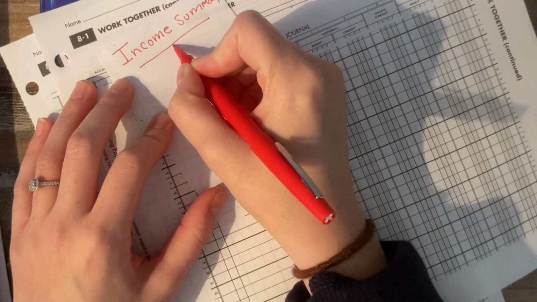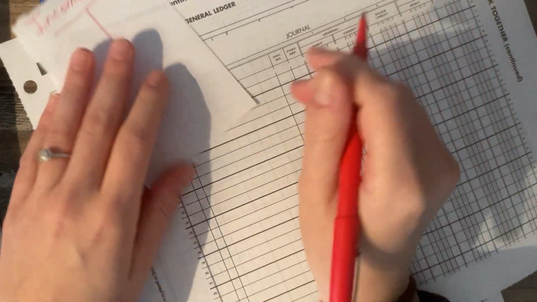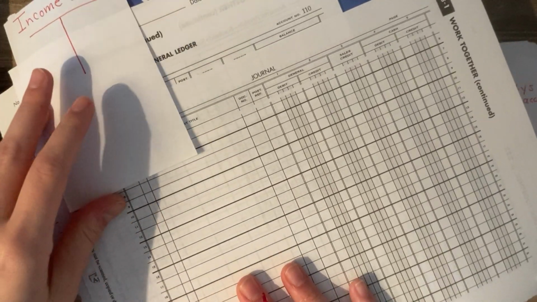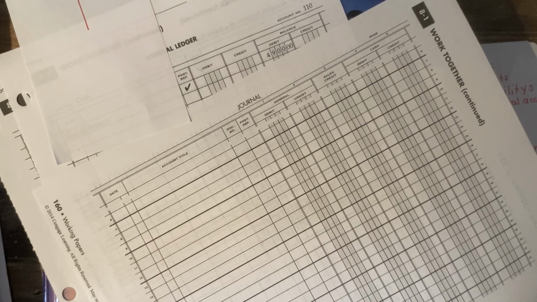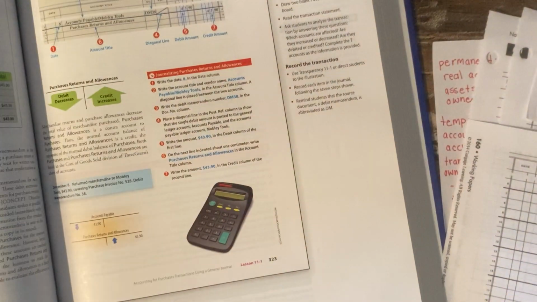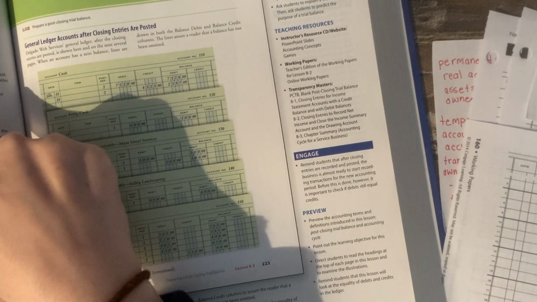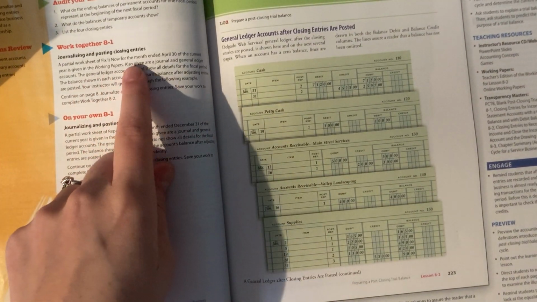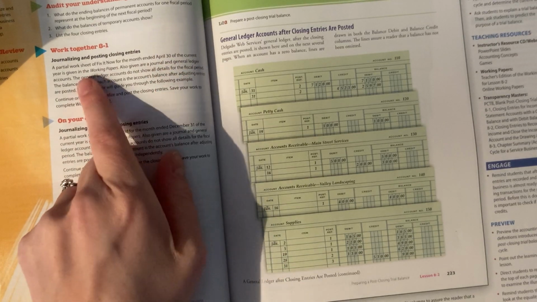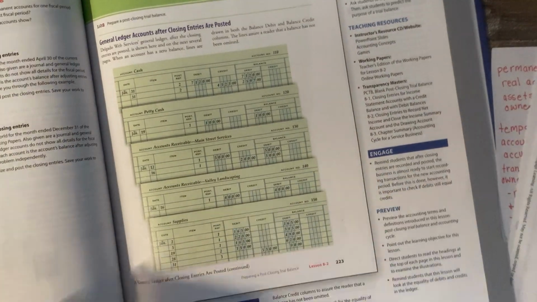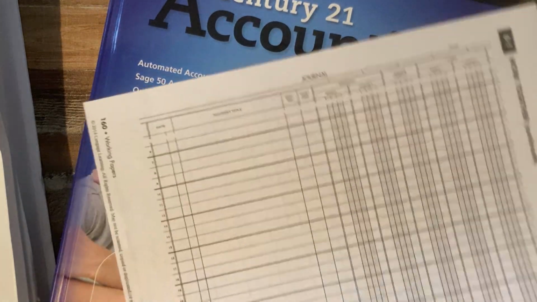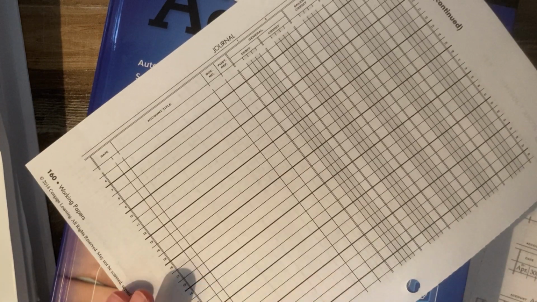So for the first line, I will write the date. The textbook probably said it was April 30th, but let me just look back just in case. Okay, a partial worksheet of Fix It Now for the month ended April 30th of the current year is given in the working papers. So yeah, we know it's April 30th, so any closing entry is going to be for April 30th.